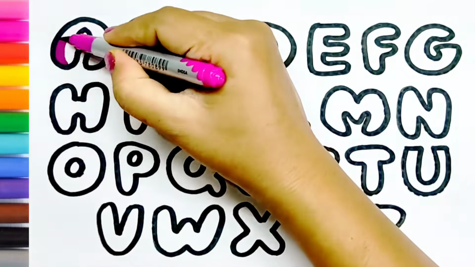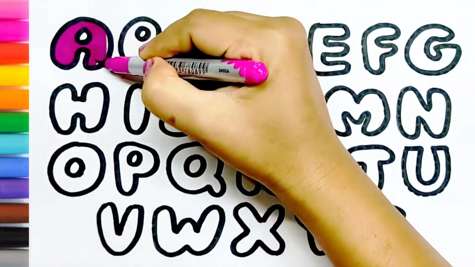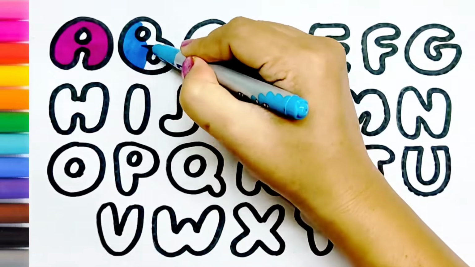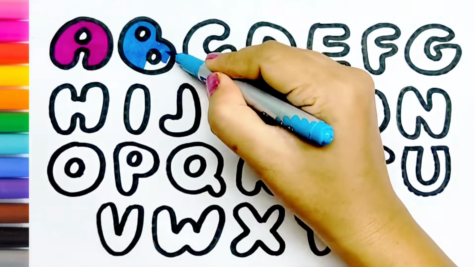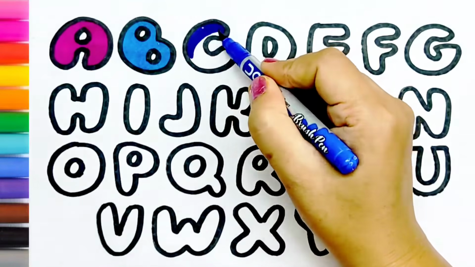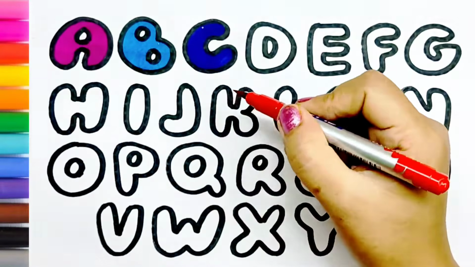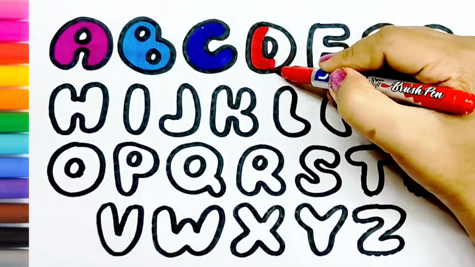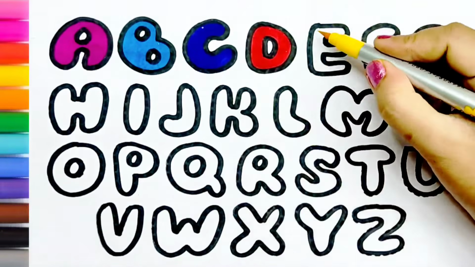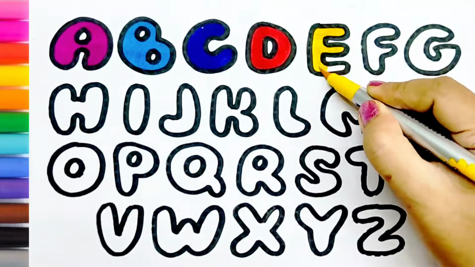Let's paint. Pink color. A for apple. Sky blue color. B for ball. Blue color. C for cat. Red color. D for dog. Yellow color. E for egg.